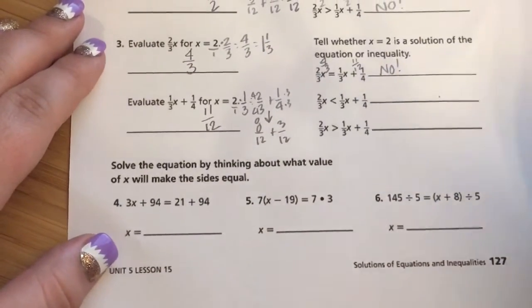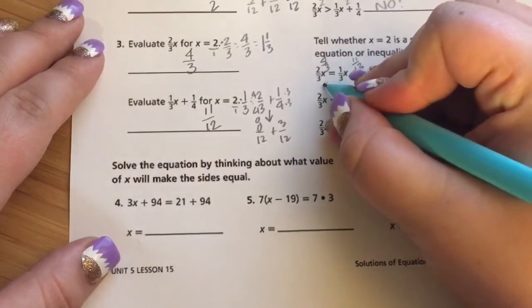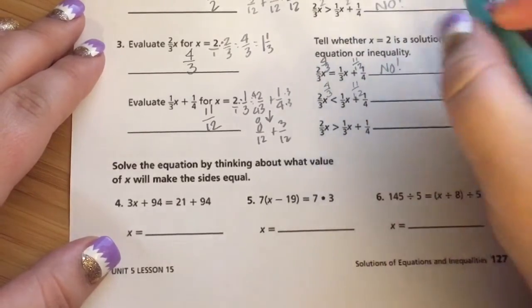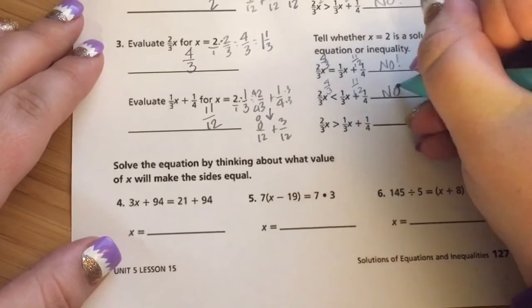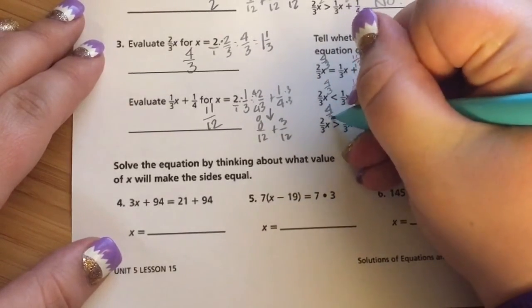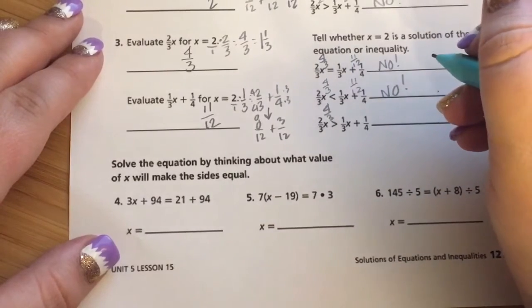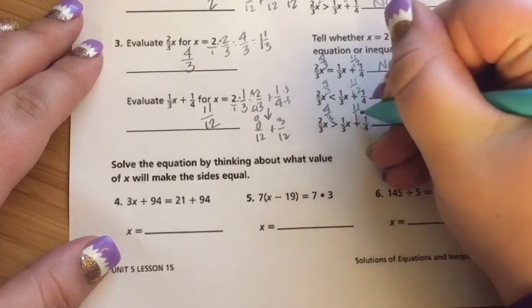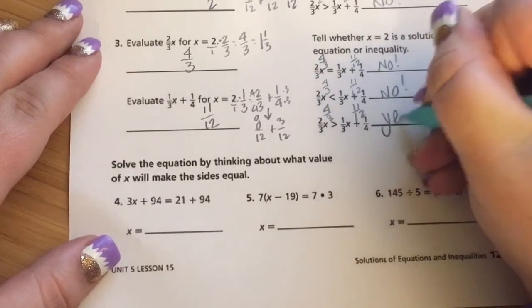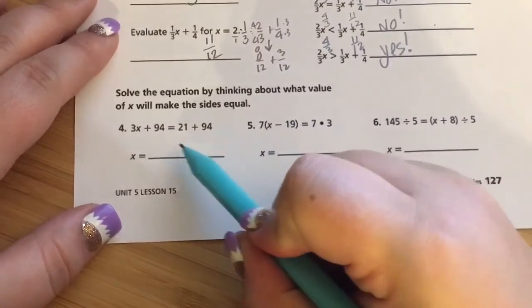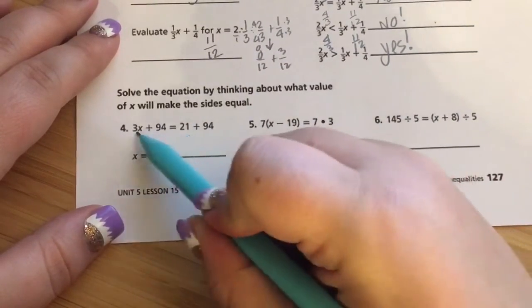Is 4/3 less than 11 twelfths? Nope, sure isn't. Is 4/3 greater than 11 twelfths? Yes, it is. It is greater than 11 twelfths for sure. So just a reminder, none of these have an equal to on them. So I could have really used it for each, but I didn't.